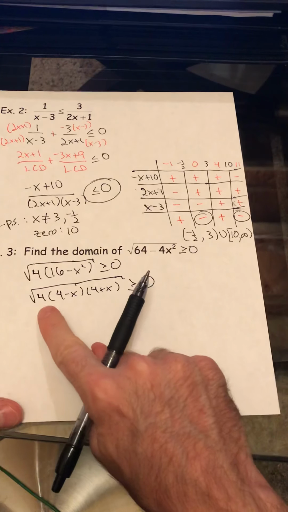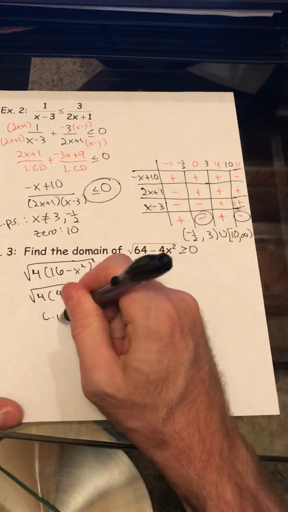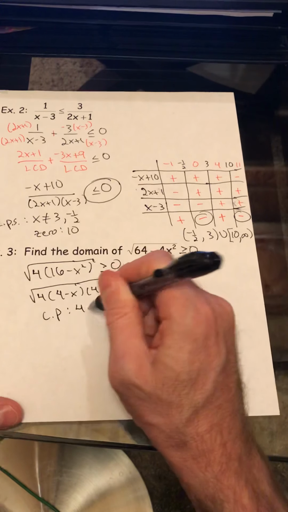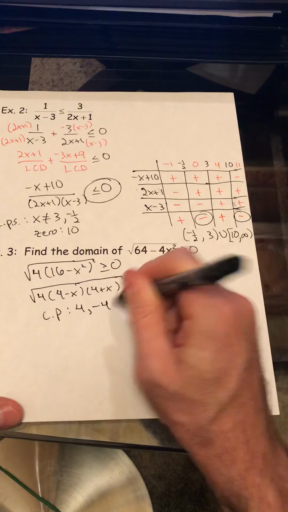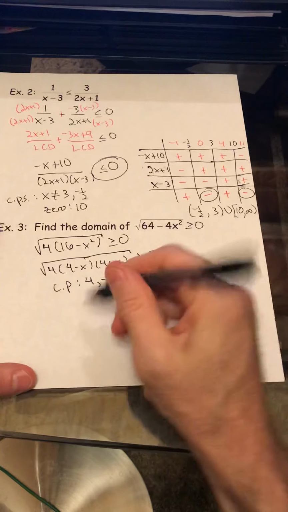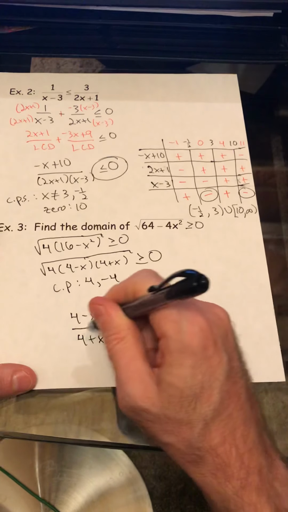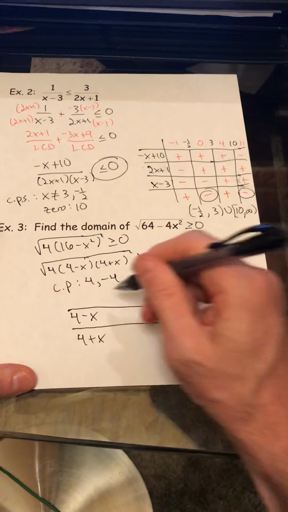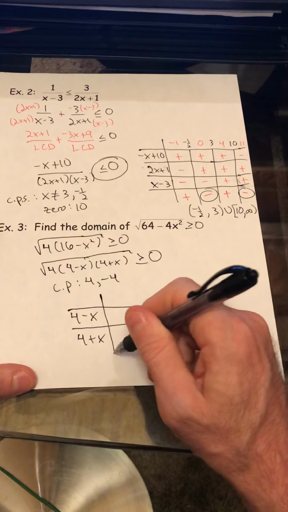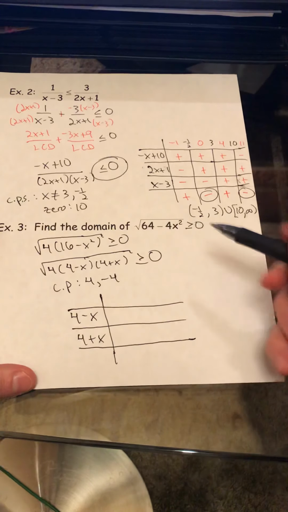As far as our critical points go, we don't really care about the 4. Factoring it out just made it easier to work with. The 2 critical points are 4 and negative 4. Now, when we set up our sign chart, 4 minus x, 4 plus x, we don't have any restrictions because it's a radical.